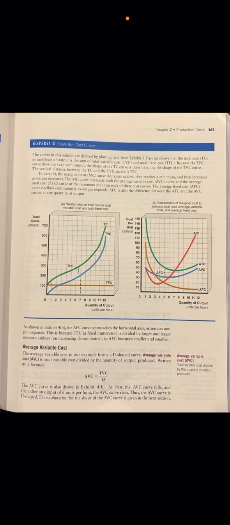AFC is also the difference between the ATC and AVC curves at any quantity of output. As shown in Exhibit 4B, the AFC curve approaches the horizontal axis, or zero, as output expands. This is because TFC, a fixed numerator, is divided by larger and larger output numbers, an increasing denominator, so AFC becomes smaller and smaller.